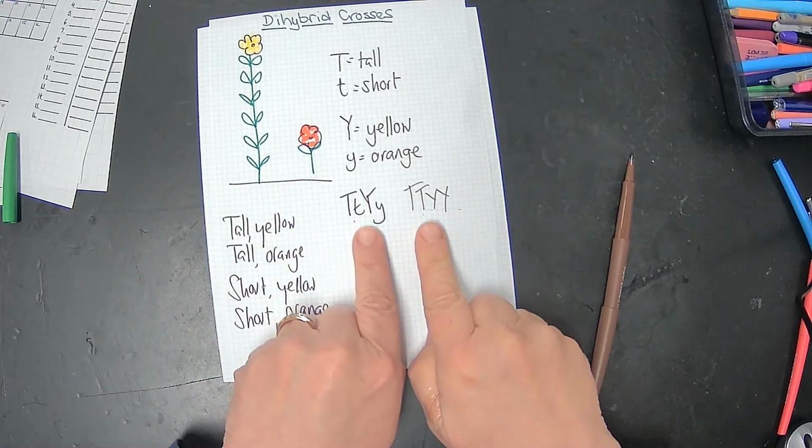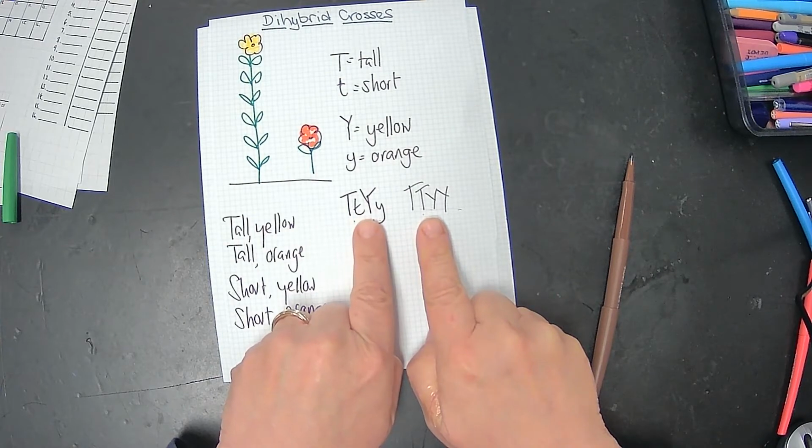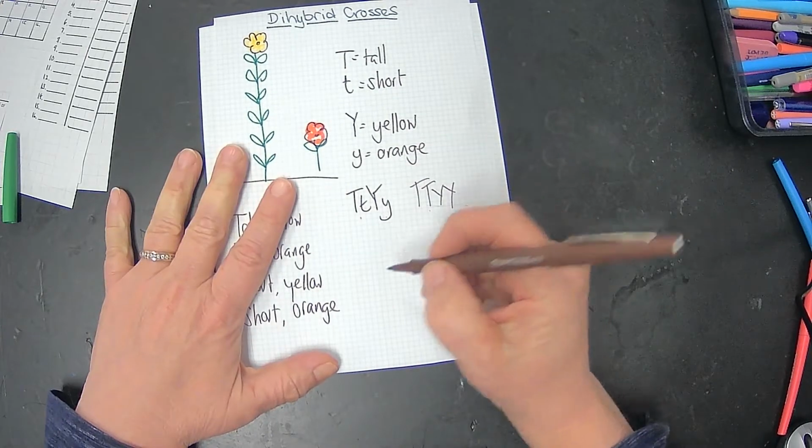Both of these would look exactly the same. They both look tall, they both look yellow, right? This is heterozygous for both characteristics. This is homozygous dominant for both characteristics.